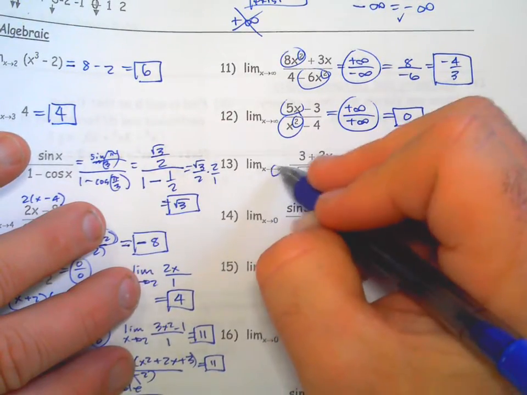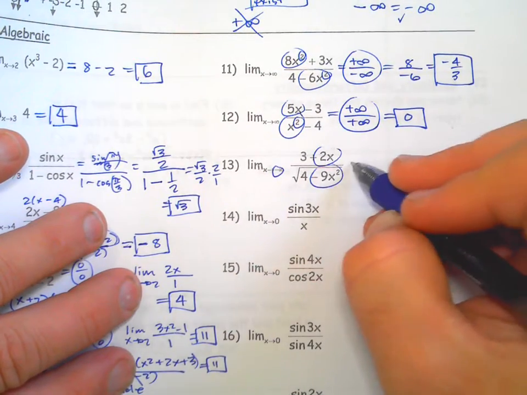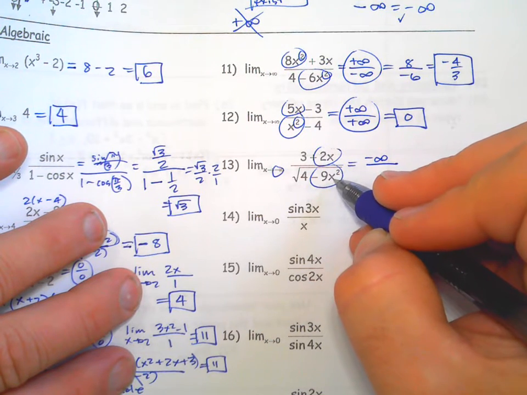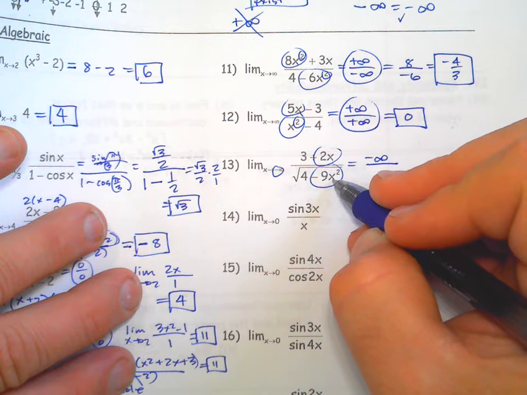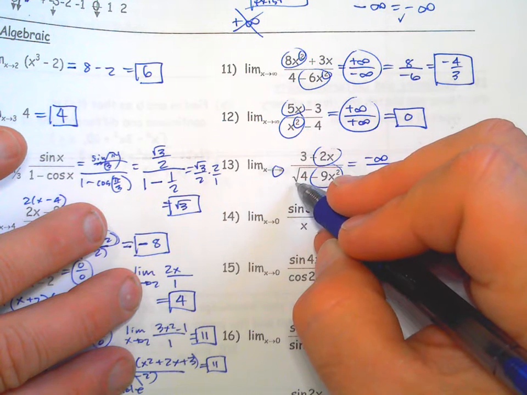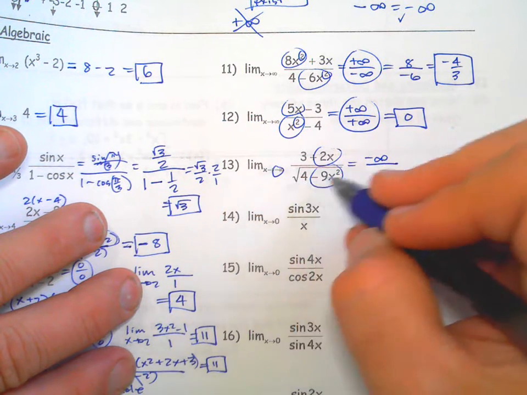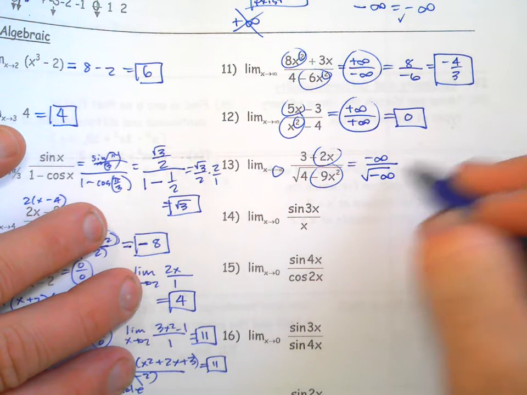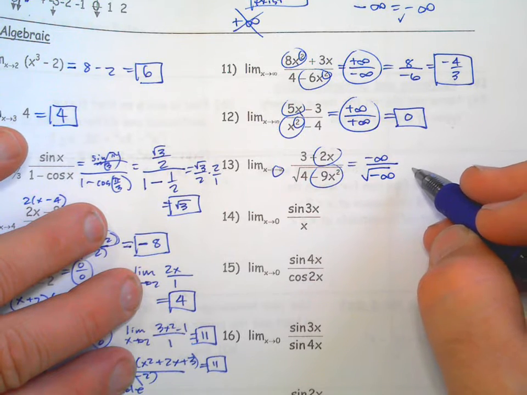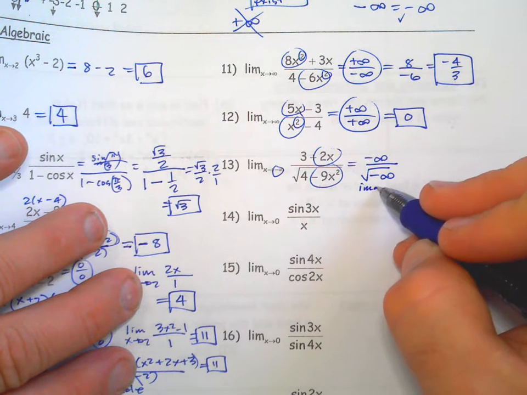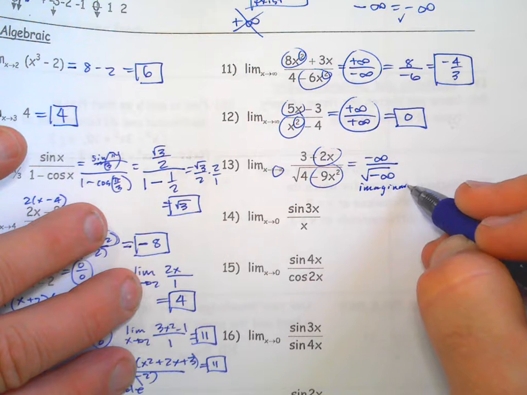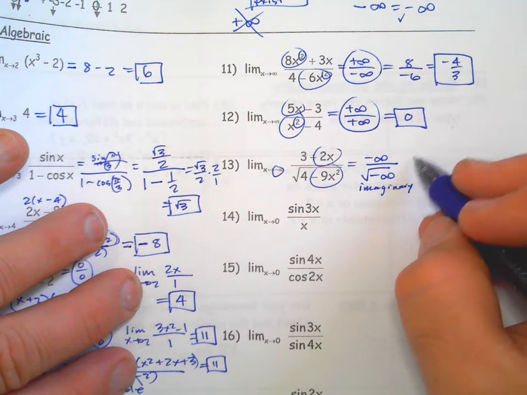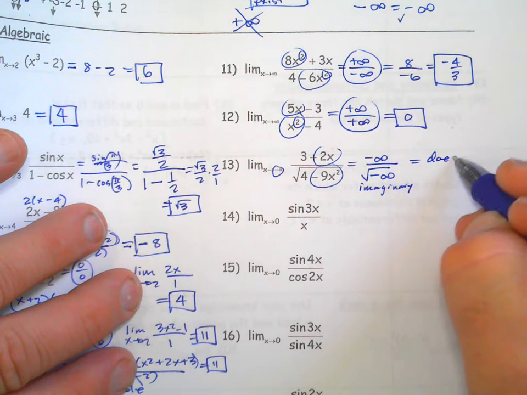This one will go to negative infinity, dominant term. This is going to be negative infinity over. Now the negative infinity gets squared, which makes it positive, and then it's negative, and then you're taking the square root. It's going to be imaginary. It's going to be the square root of negative infinity. So that's going to be imaginary for sure. So the answer is does not exist.